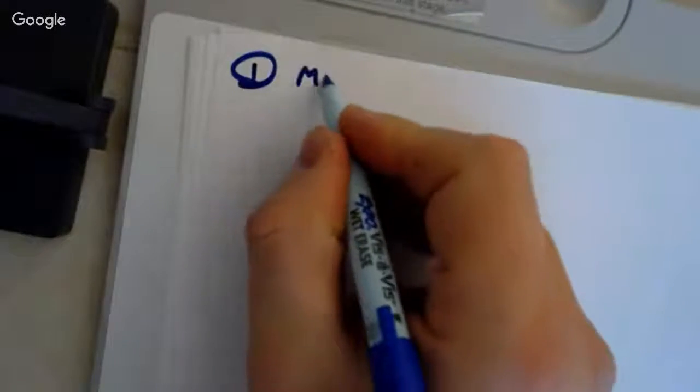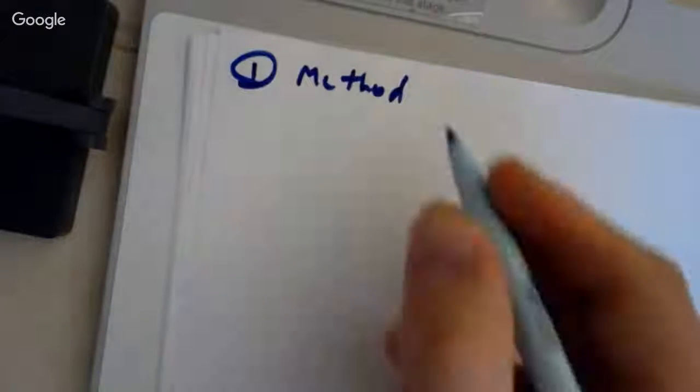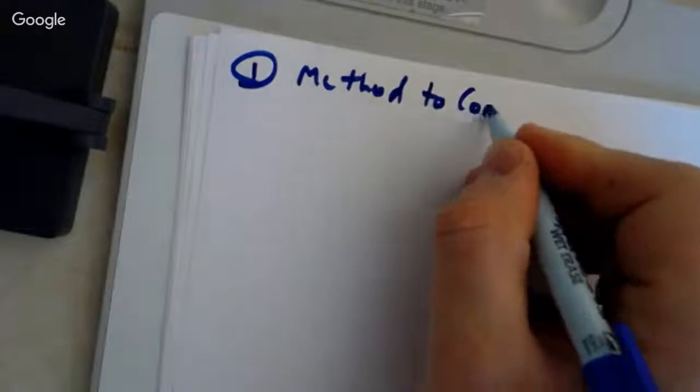Okay, so what are we going to do? So first off, we're going to teach you the method to complete the square. Then I'm going to show you the two applications it's used for. Method to complete.